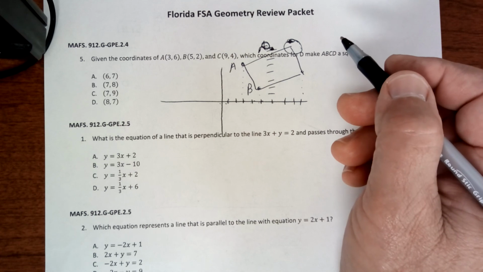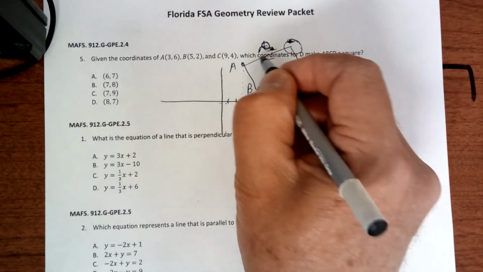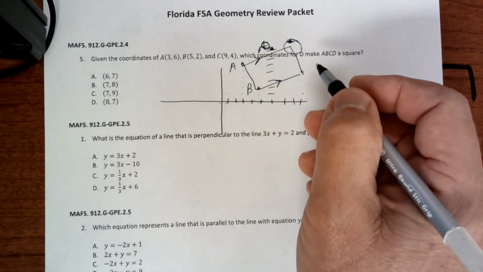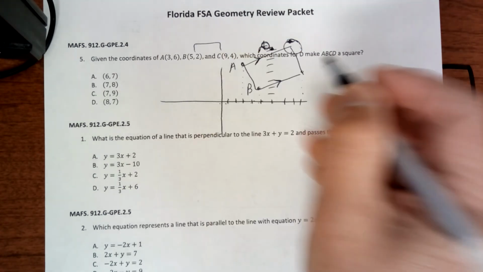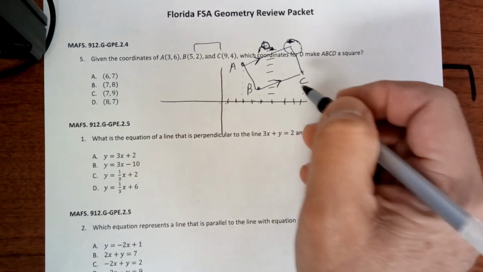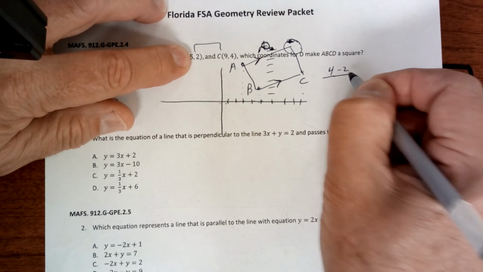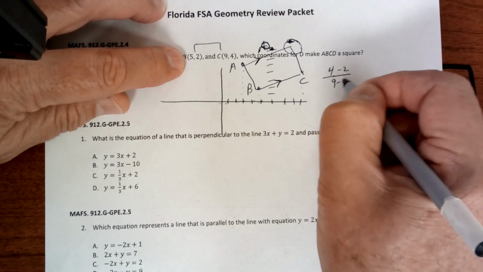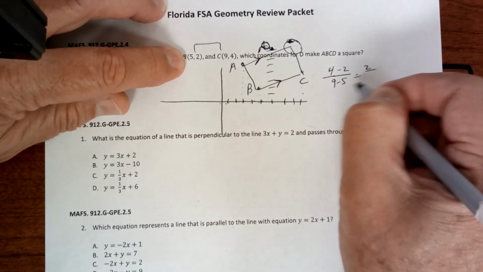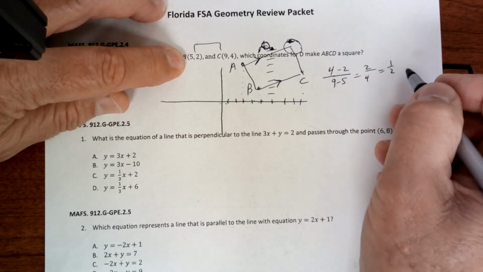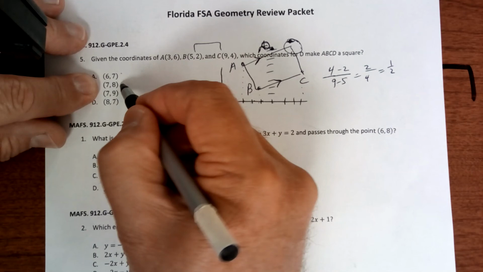Well, you want parallel. You want this one to be parallel to this one. So I would take B and C and figure out the slope. So I'd take 4 minus 2 over 9 minus 5. So the slope here is 2 over 4, which equals 1/2. And then I would try each of these points until you got slope 1/2.